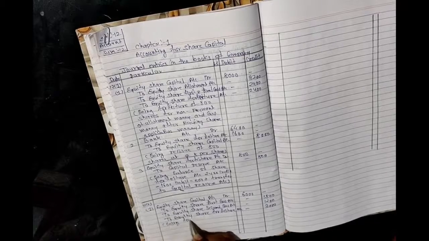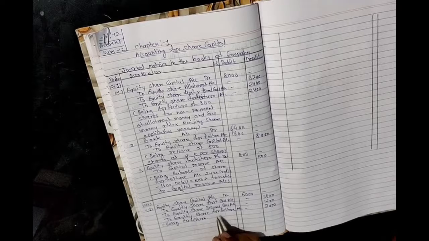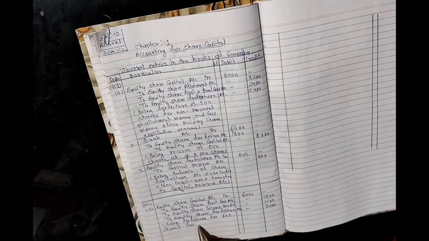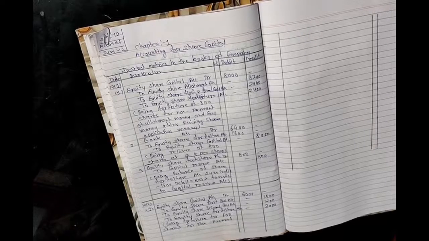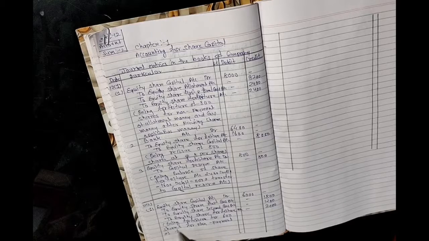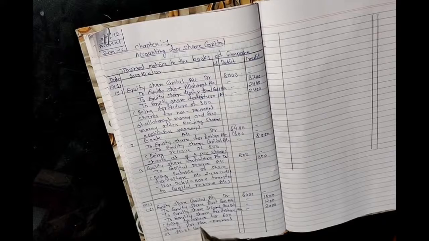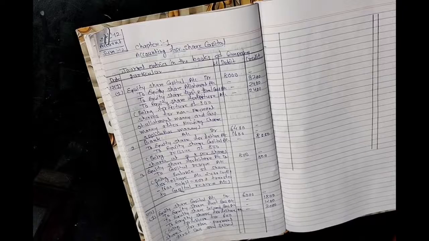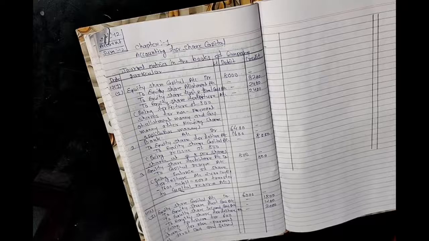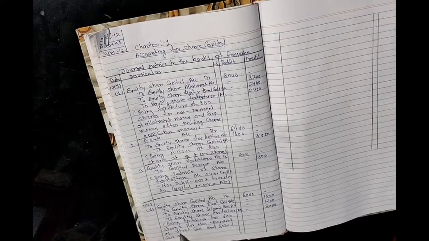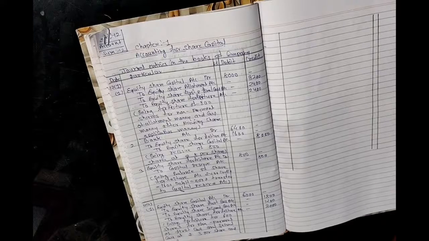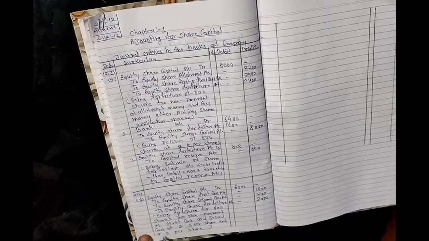Being forfeiture for 600 shares for non-payment of first call and second call at rupees 3 per share and rupees 2 per share. Okay.